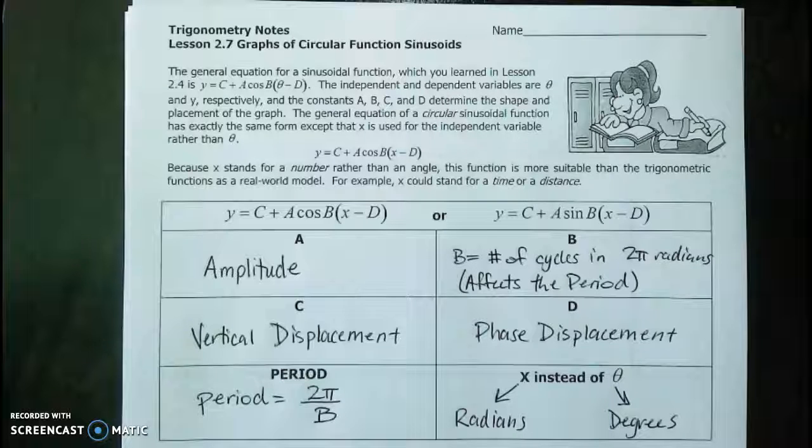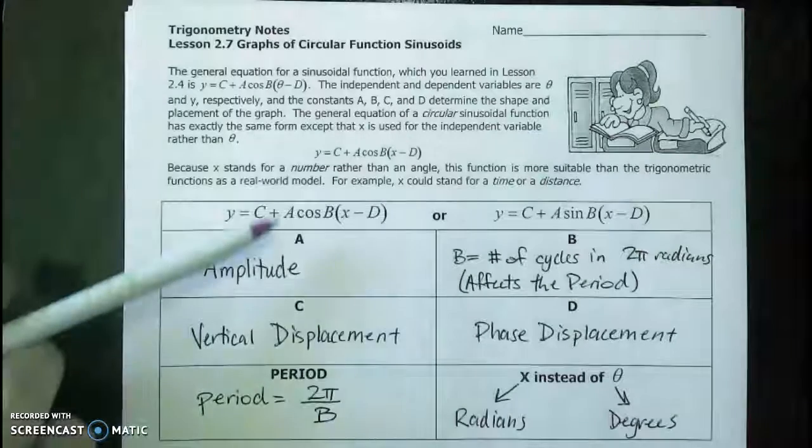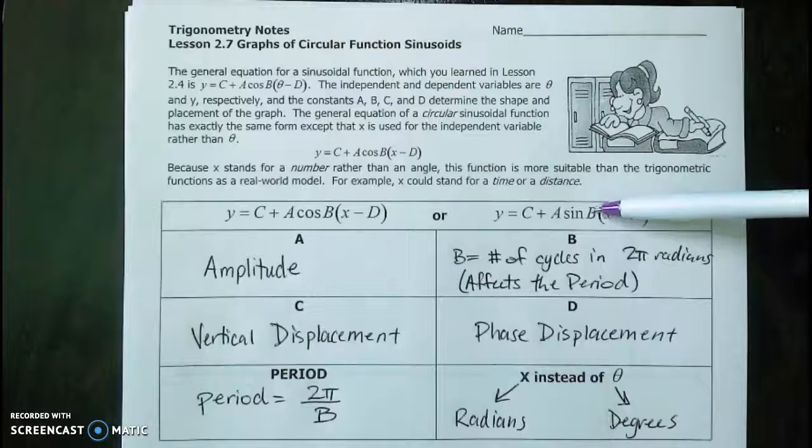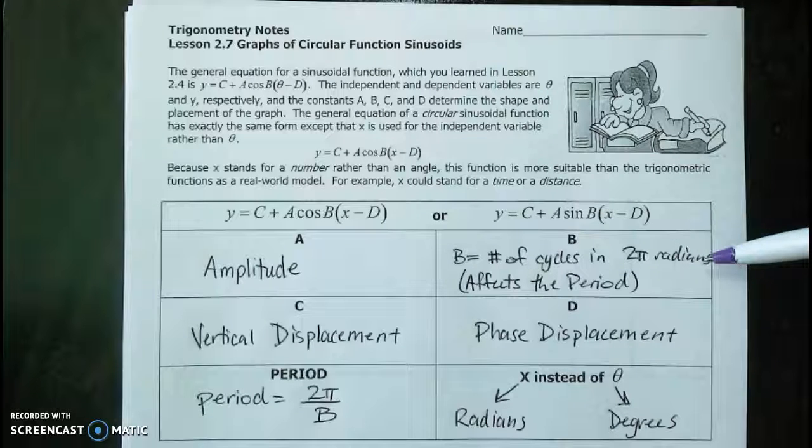In lesson 2.7, we're graphing circular functions, which means we are graphing in radian measure. So this is the same kind of graphing that we did with trigonometric functions, only here we're just going to be in radians. A is amplitude. B, the number in front of your parentheses, is going to be the number of cycles within 2 pi radians. And this is how you find your period.